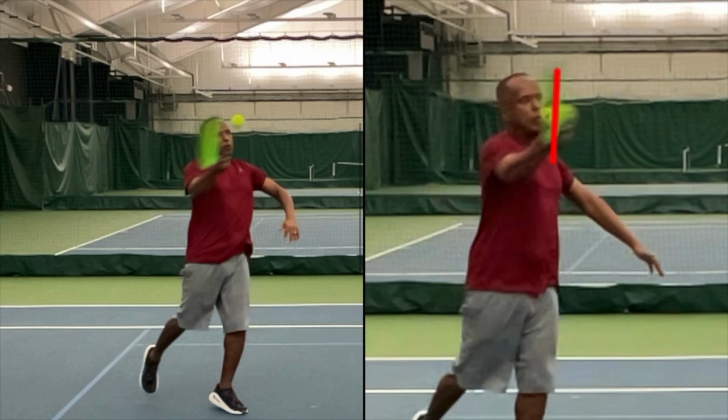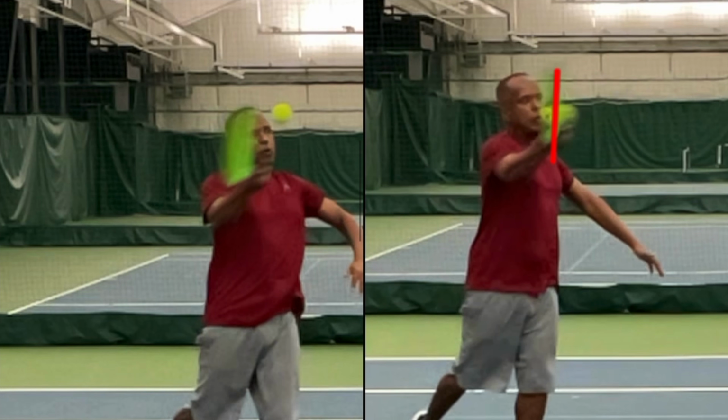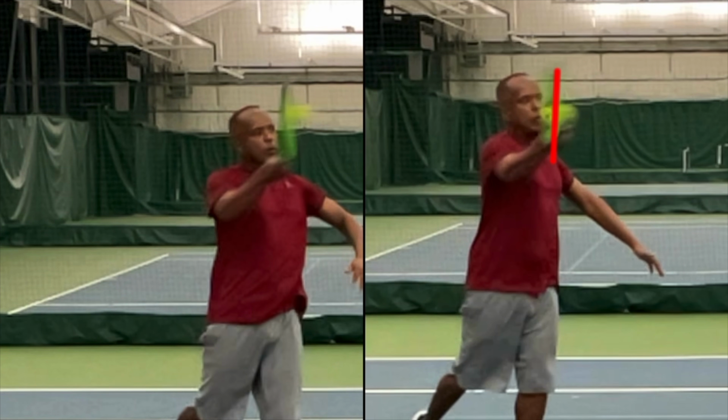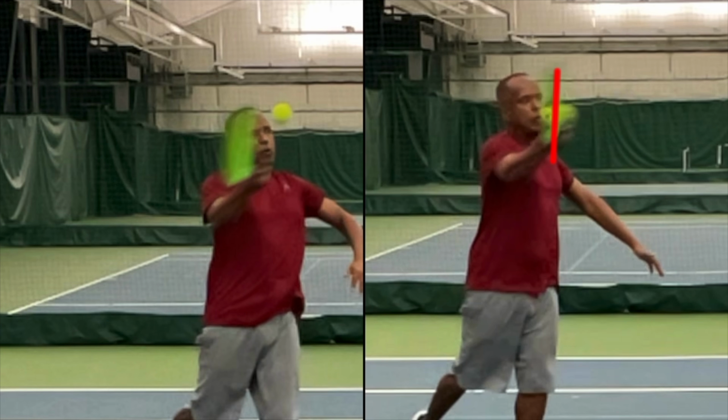Okay. So look at the angle here. This next frame is actually a little bit after contact, and it's hitting the top of your racket, which is torquing it a little bit. So this is a more accurate representation here of the angle of your racket. That's the difference.